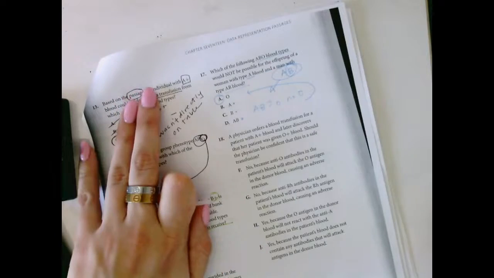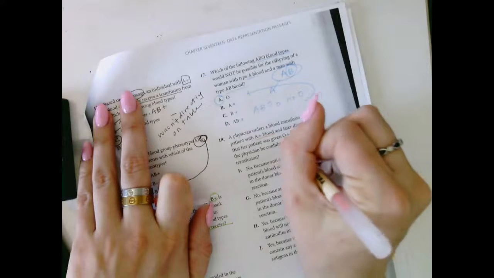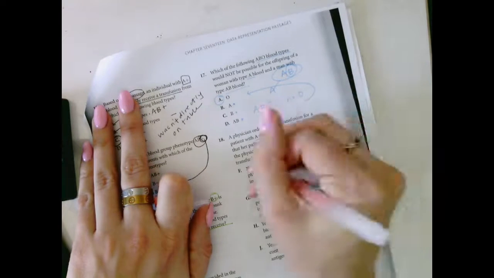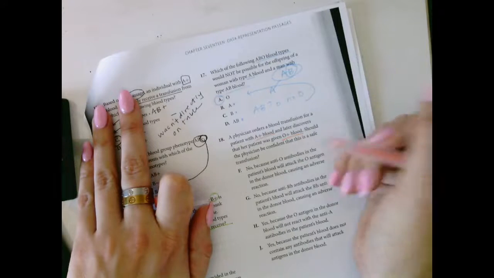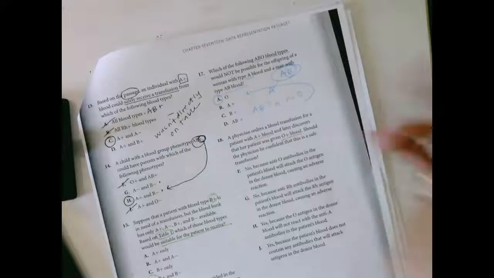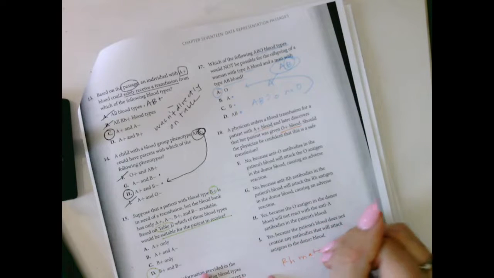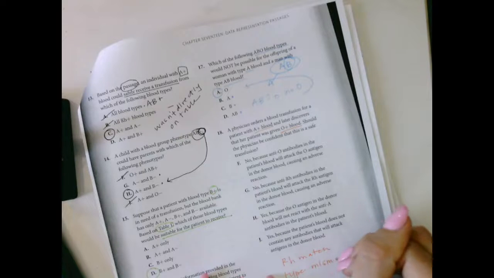And final question. 18. A physician orders a blood transfusion for a patient with A plus blood and later discovers that her patient was given O plus blood. Should the physician be confident that this is a safe transfusion? So, no, because anti-O antibodies will attack the O antigen. Our anti-RH, so they're RH matches, okay? So we have an RH match, but we have a type mismatch.